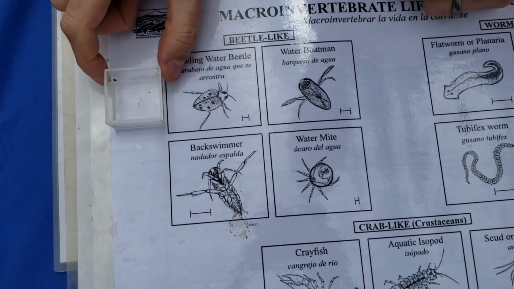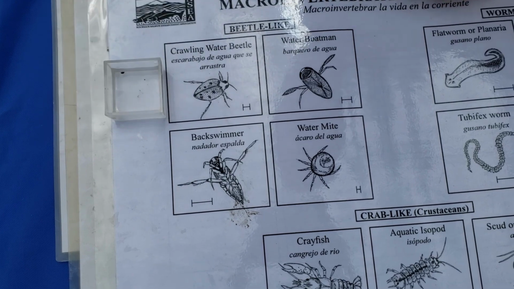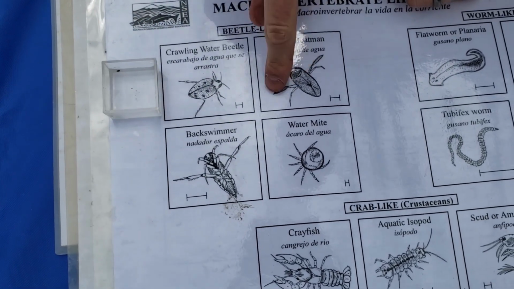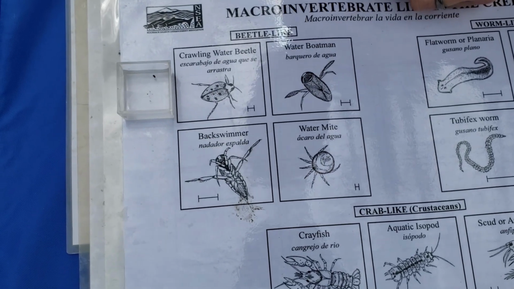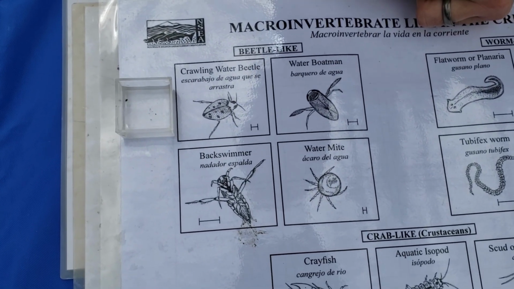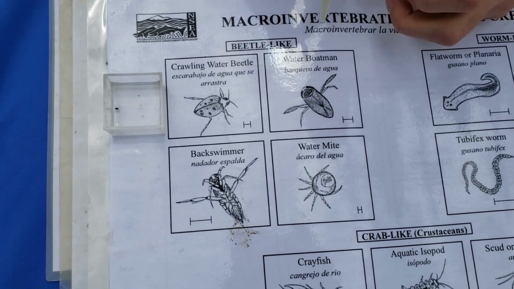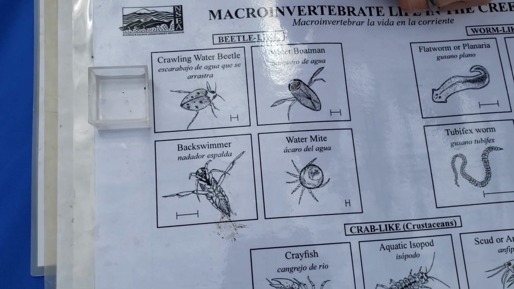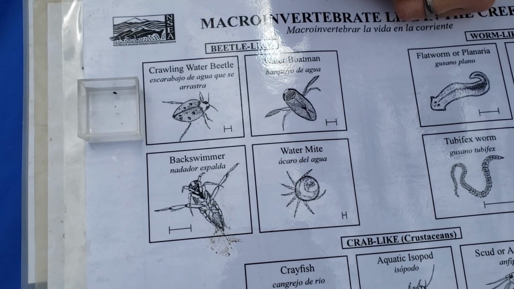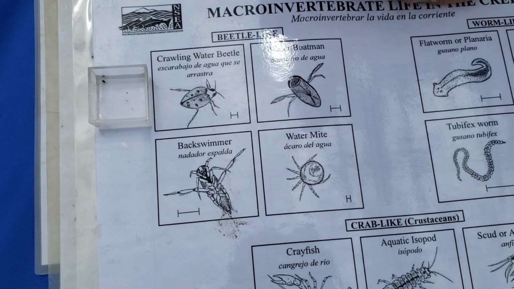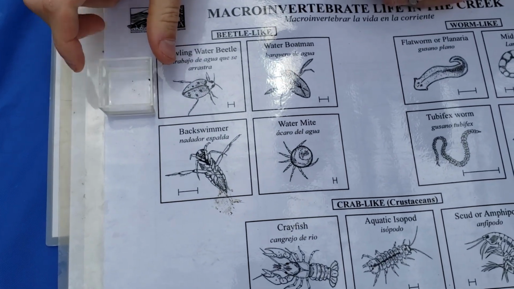And now I'm taking a look at the shape, the color, the number of legs. I don't see really long legs sticking out like in these two. And if I look really closely and count, I count 6 legs. So if you look at our last two here, which one has 6 legs? You may have found it. It's the crawling water beetle. So our next animal that we found is a crawling water beetle.